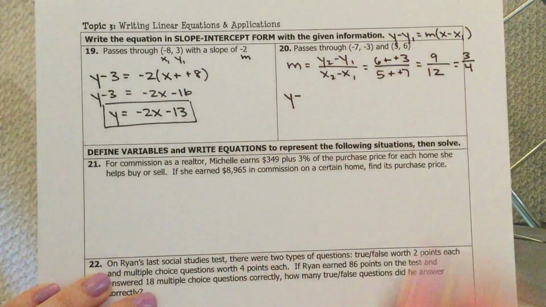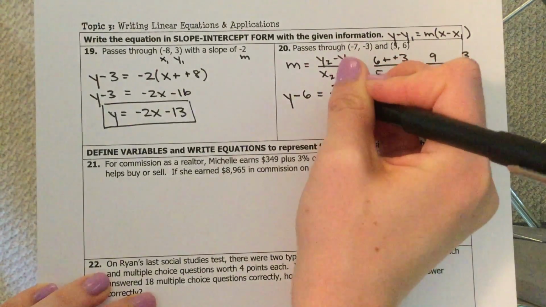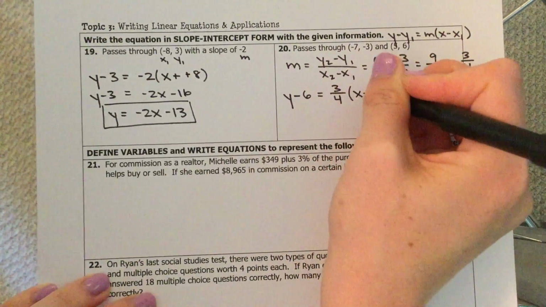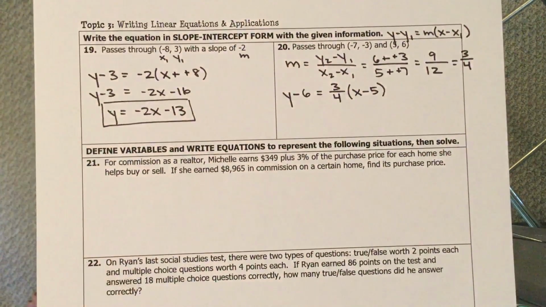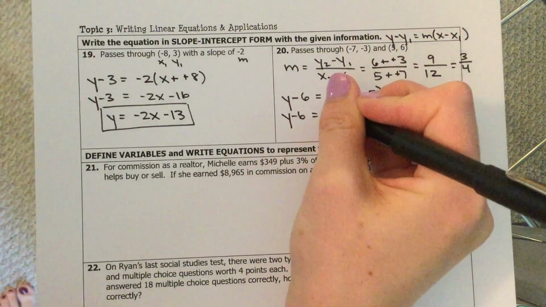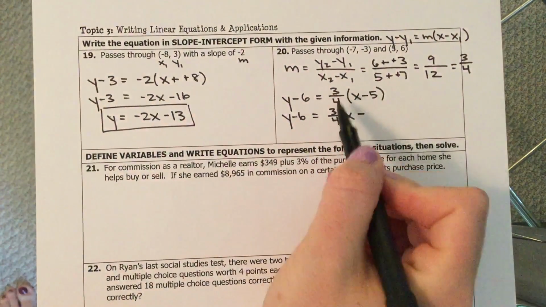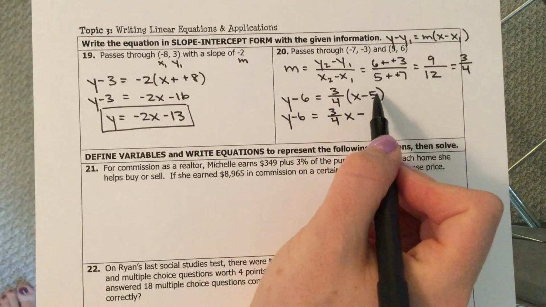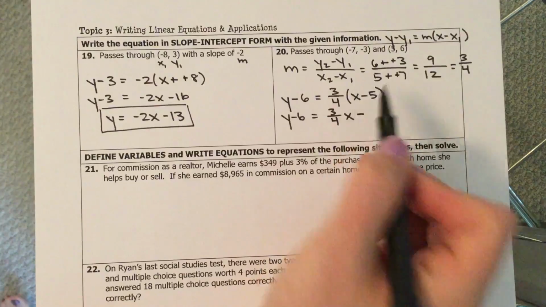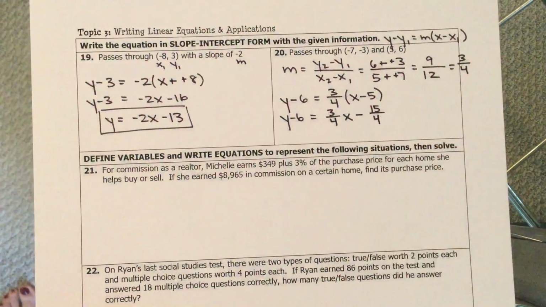So y minus the y value, which is 6, equals the slope, and then times x minus the x value. So do the exact same steps that I just did with number 19. I'm going to start by distributing that 3/4. So 3/4 x minus, and then 3/4 times 5. Since 5 doesn't divide by 4, I just multiply the 3 times 5 and get 15 over 4.